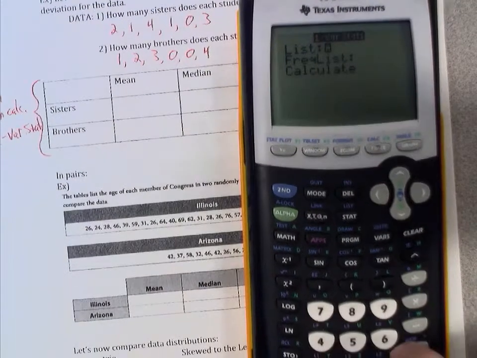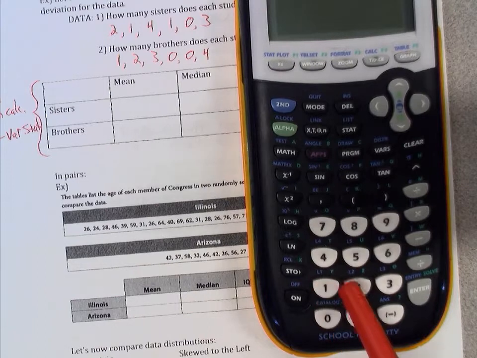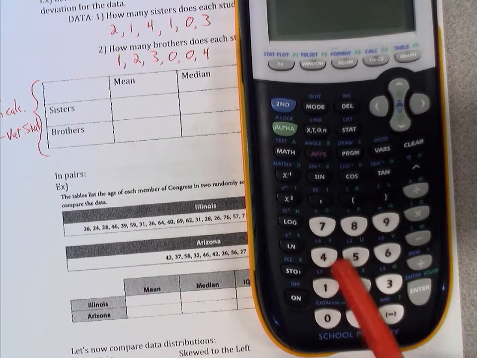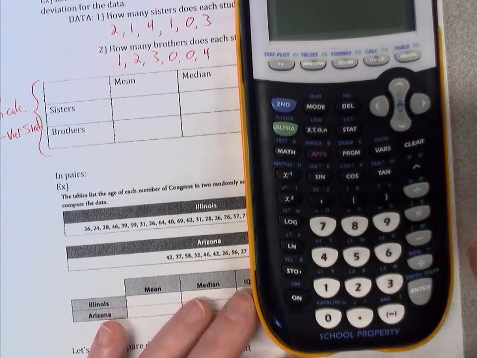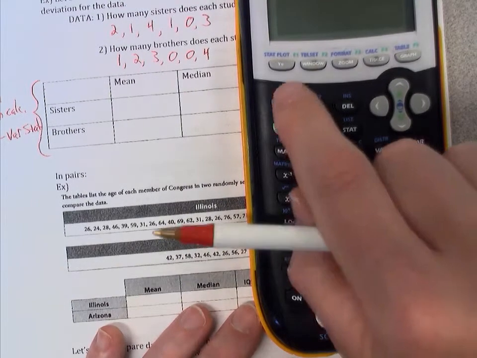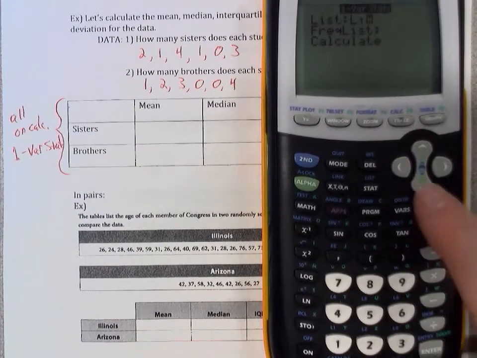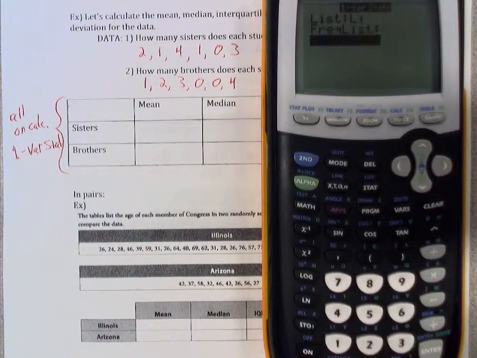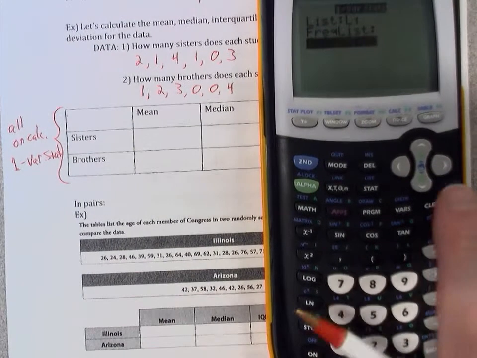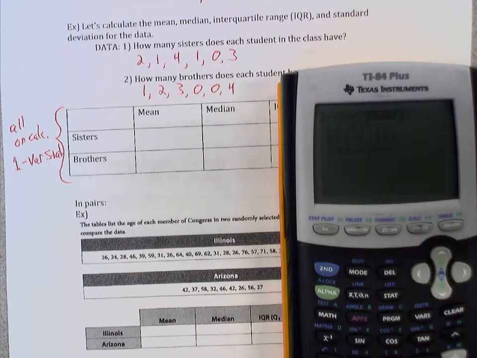And then on the calculator, you can see down here in the blue, there's L1, L2, L3, L4, 5, 6. Okay, so you can see we've got 6 different lists that we can choose from. We want L1. So I'm going to hit second and L1. And I don't need anything in the frequency list. We're not dealing with that. I can just go down to calculate. So now that I've gone down to calculate, so you see I can scroll back and forth. So I'm on calculate, I'm going to hit enter.